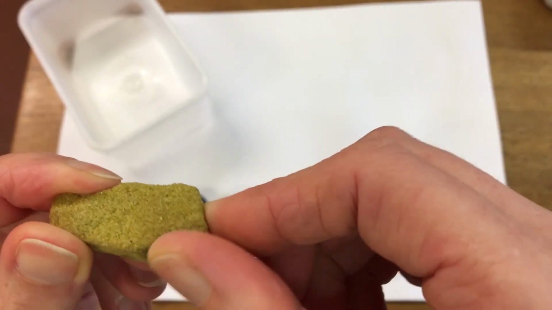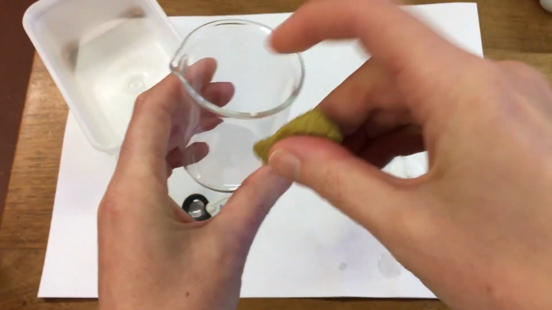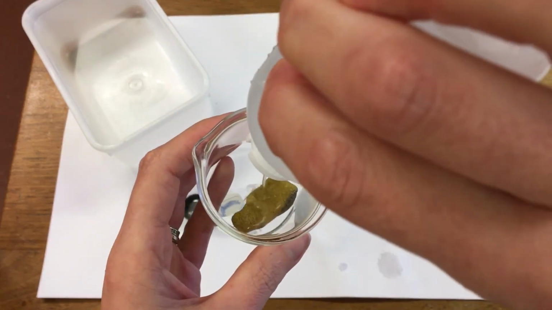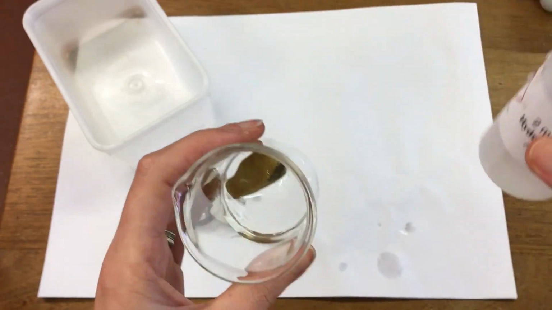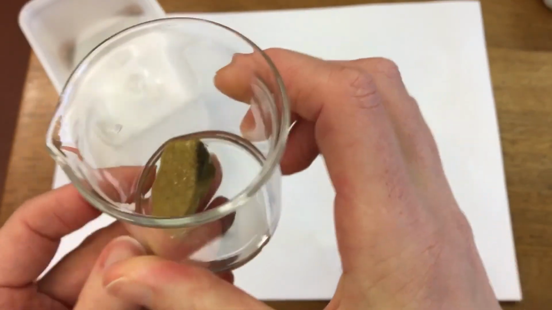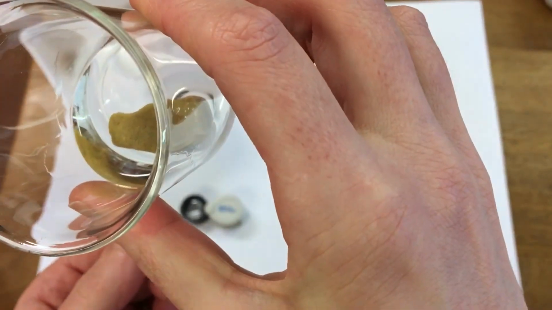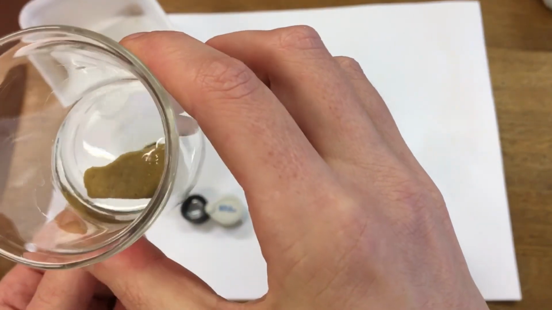Quite easy to crumble. We'll test this one with acid. No fizzing for this one.